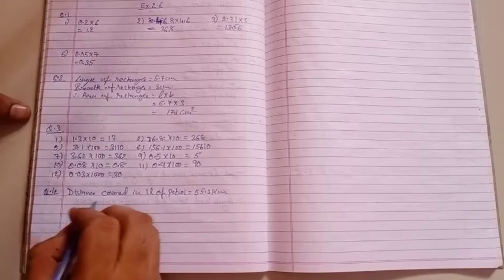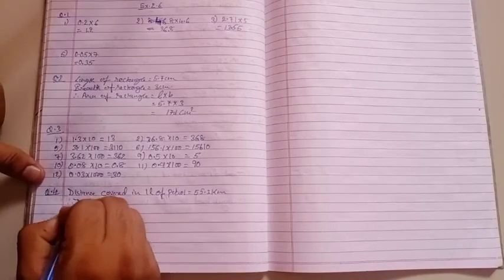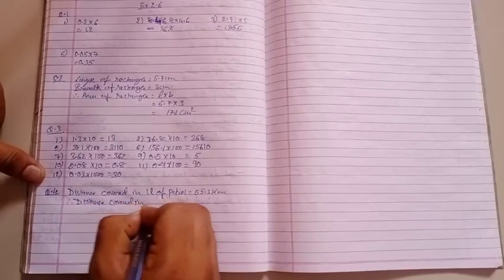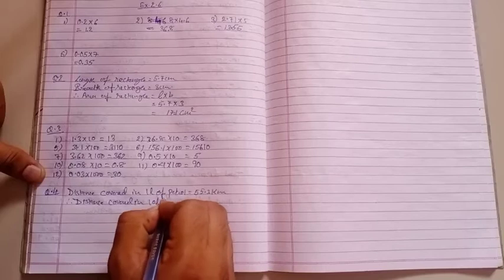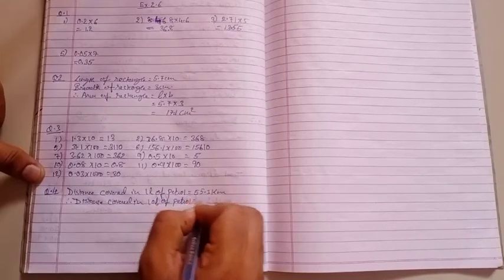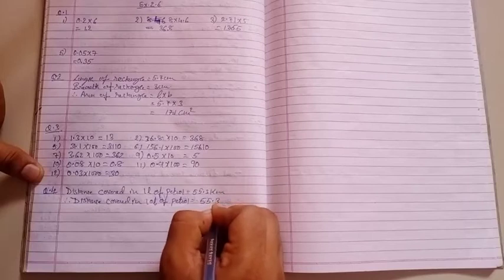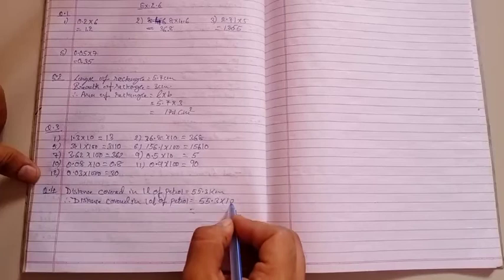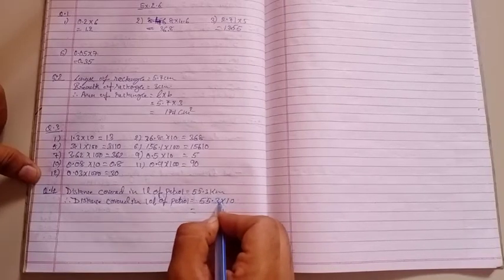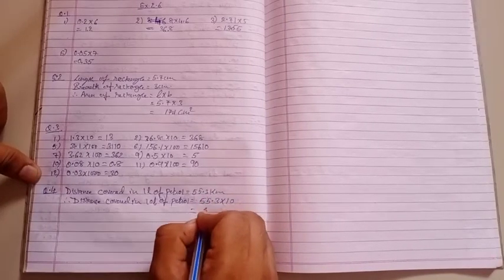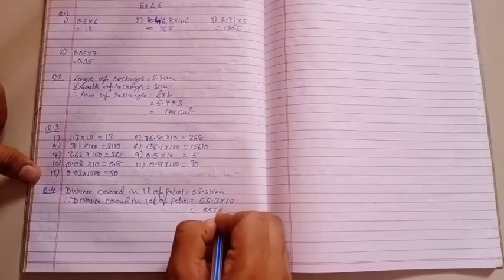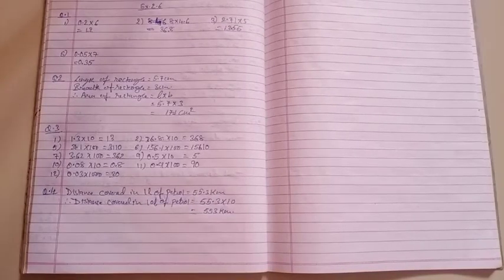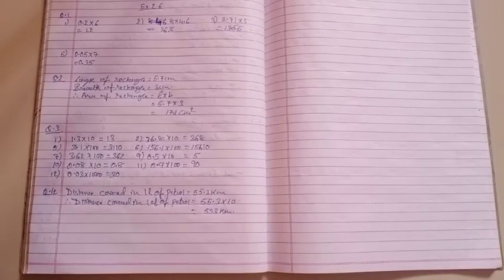We have to find out, therefore distance covered in 10 liter of petrol is equal to 55.3 into 10. So 1 0 is being there, so this point will shift 1 digit towards the right side, so it will become 553 kilometer distance will be covered in 10 liter of petrol. Very simple sums are being there.